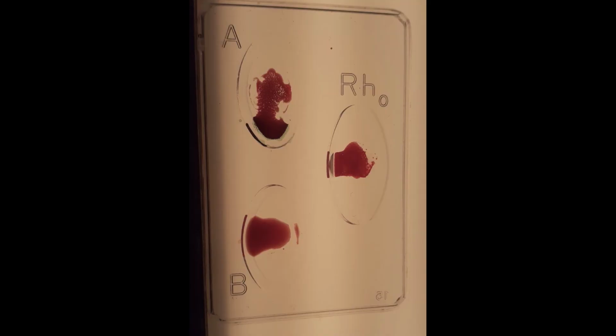So take a look at this slide from one of my students in my college course. So what type of blood does the student have? You can see they have clumping in the A well and clumping in the Rh well and no clumping in the B well. So this person is A positive.